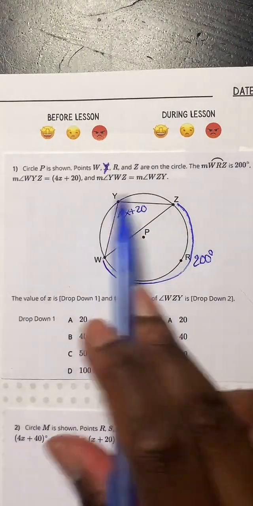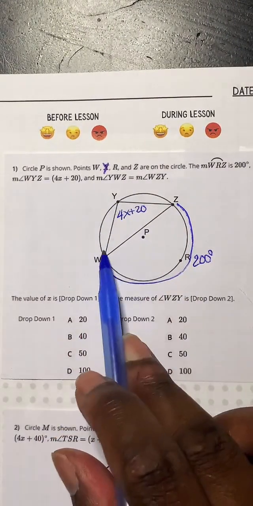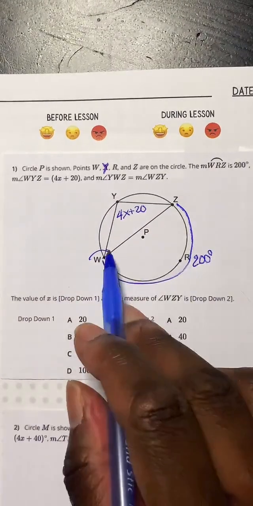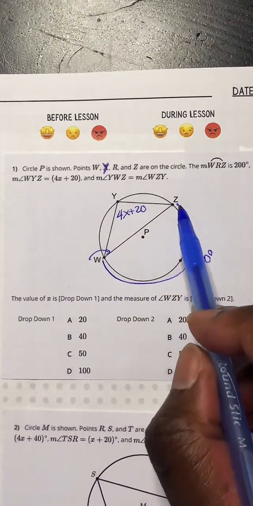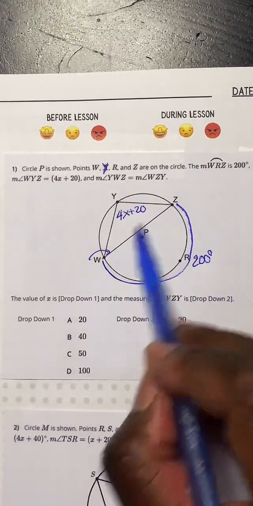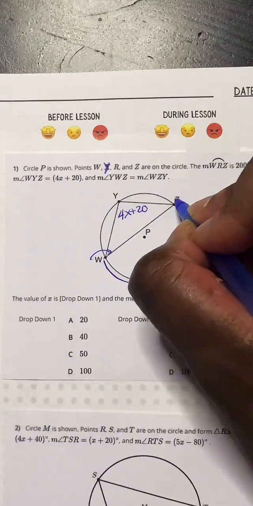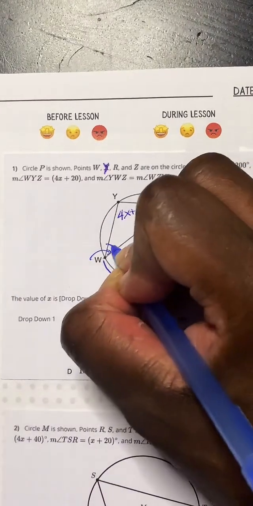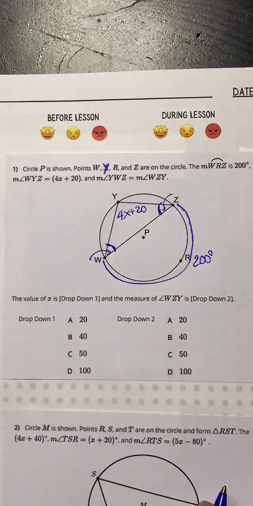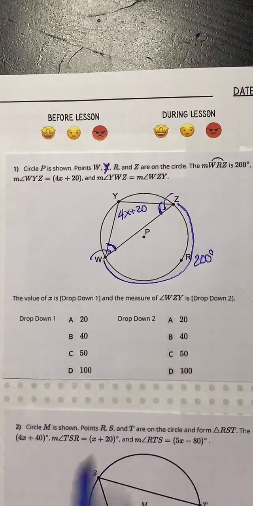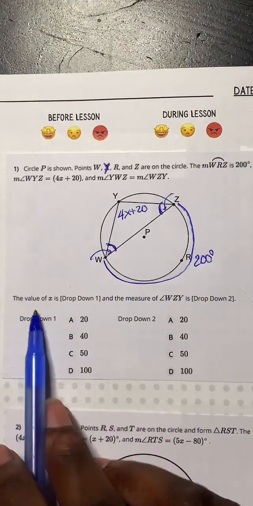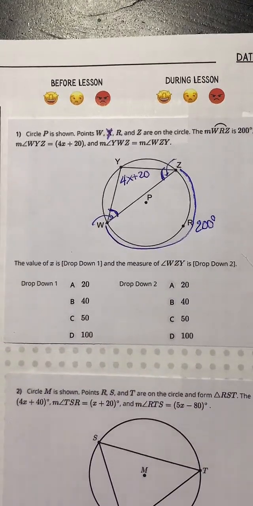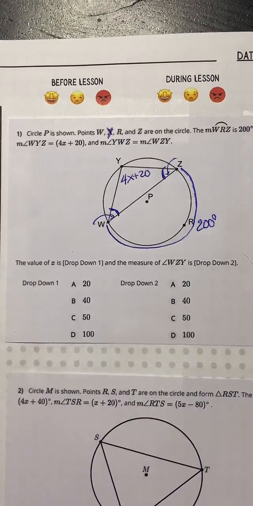And the measure of YWZ, so this angle here, is equal to the measure of WZY, which is this angle here. So these two angles are the same. So they want to know what the value of x is. How would I find the value of x?